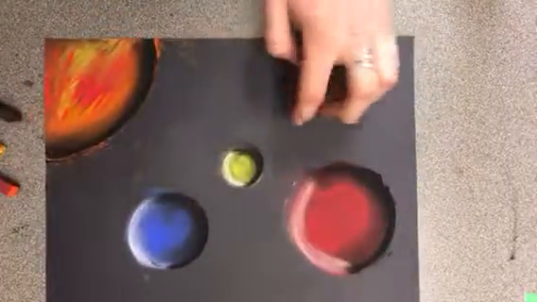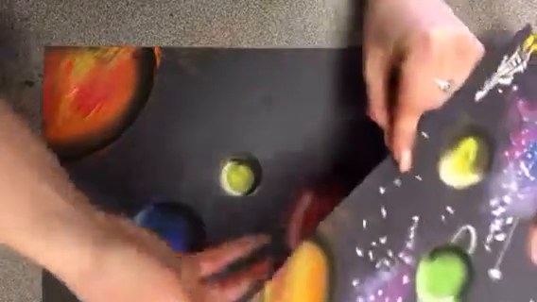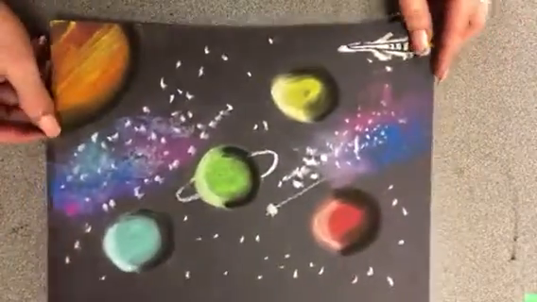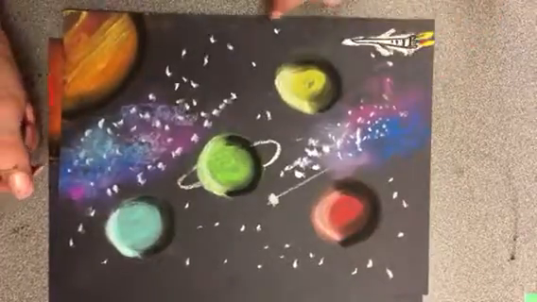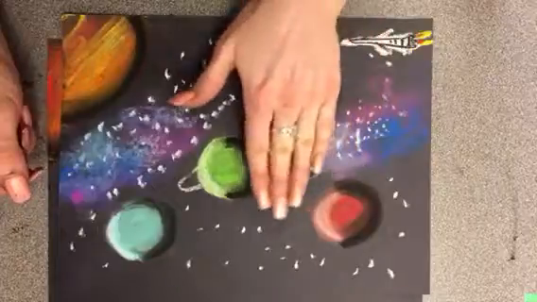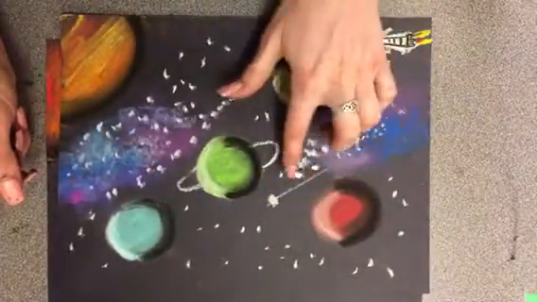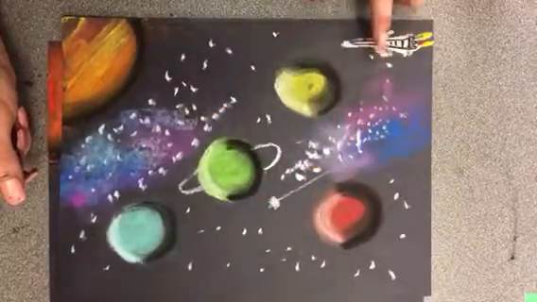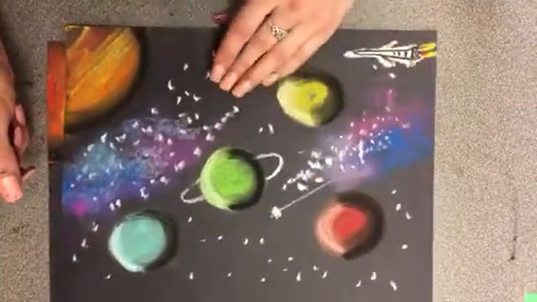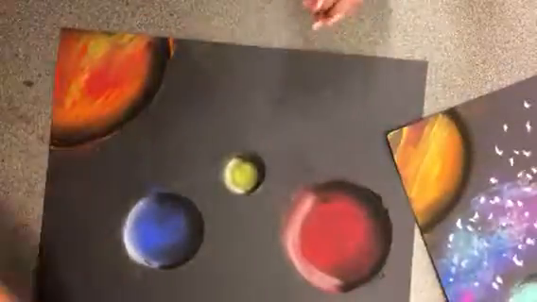Okay, I'll work on at least one more planet, and then I'm going to work on some details in my background space. So when I look at pictures of outer space, sometimes I see lots of stars, and I see this fuzzy area with lots of stars clumped together called galaxies, and maybe a shooting star or a spaceship in the background. So I'm just going to show you how I made these galaxy areas. That's kind of a fun thing to do.